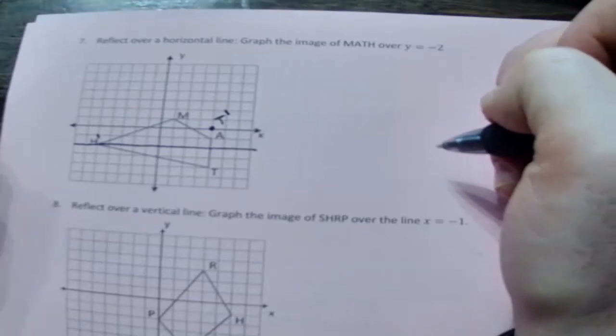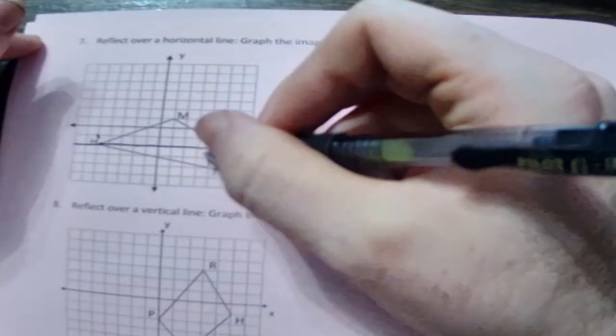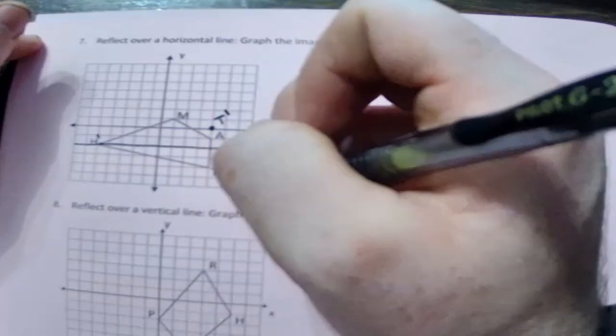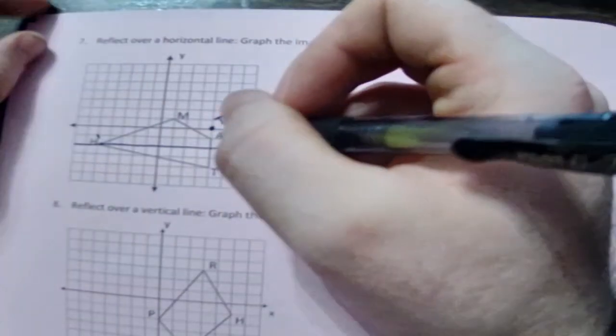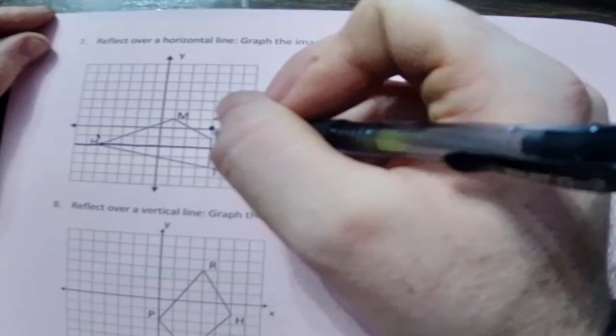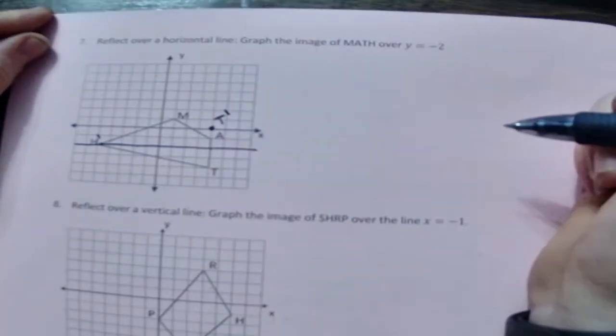Now I want you to practice the other 2, but you'll see that it's going to end up having the same shape. The only thing is it's going to be flipped. So I want you to try the rest of it, and then I can check it in class. So you can either send it to my remind, or if you're in class, just show it to me in class.